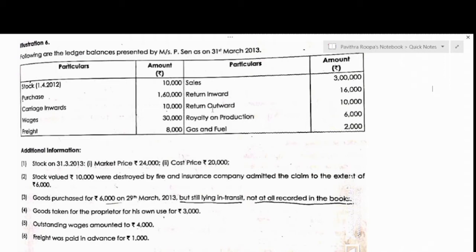Second one, stock valued at rupees 10,000 was destroyed by fire and the insurance company admitted the claim to the extent of rupees 6,000. Stock valued at 10,000 destroyed by fire is an abnormal loss. Now we should understand the meaning of abnormal loss. Some losses are accidental or can be caused by carelessness. That is called abnormal loss.